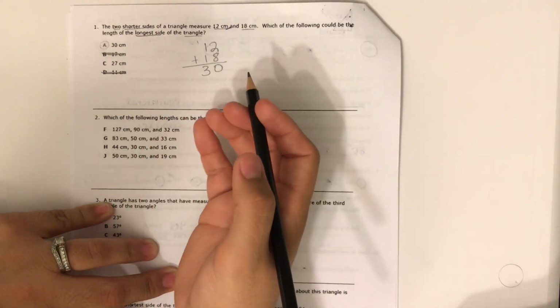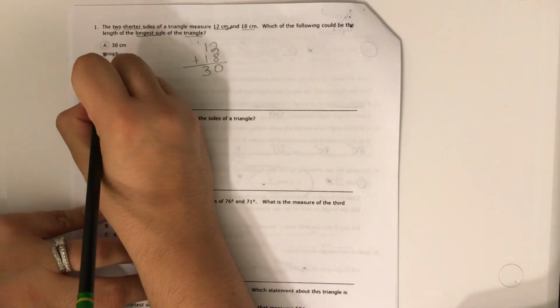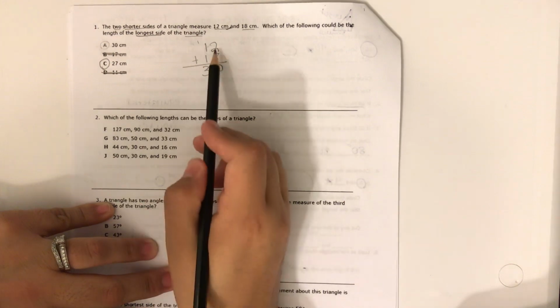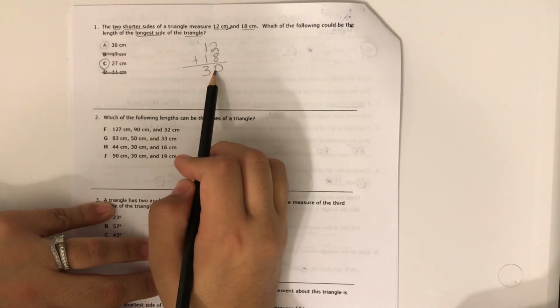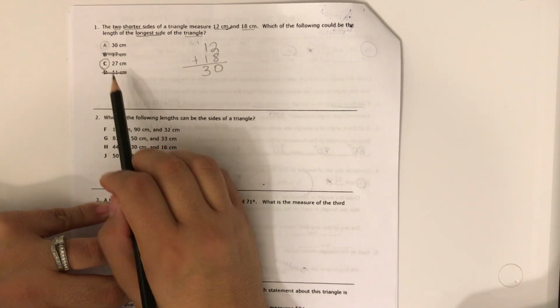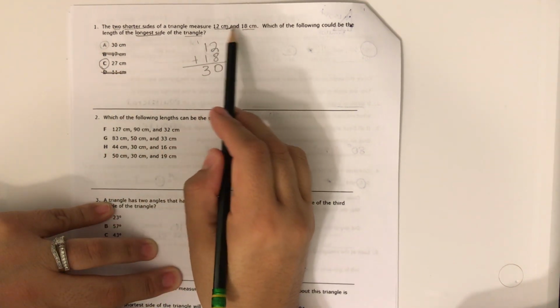So the only one that's smaller than the 30 is C. Okay? That would be the answer. So be real careful. Just because you added it doesn't mean that's the answer, see? So be very careful. Remember, that has to be larger, okay? So it works. This is larger than 27, and 27 by itself is bigger than these. Okay?